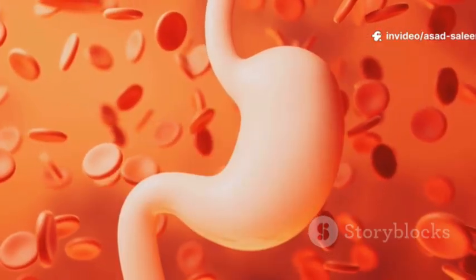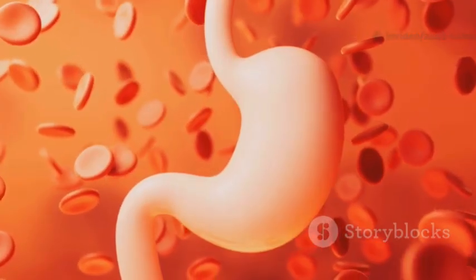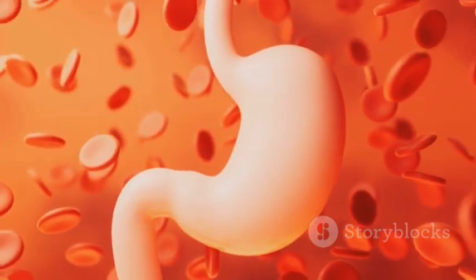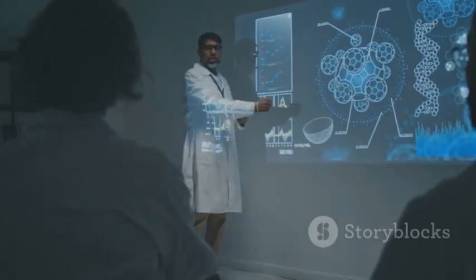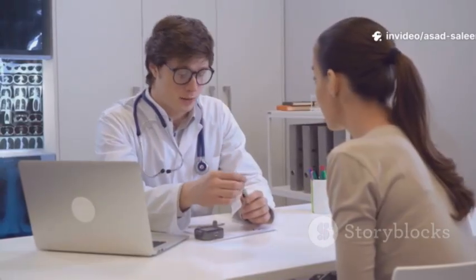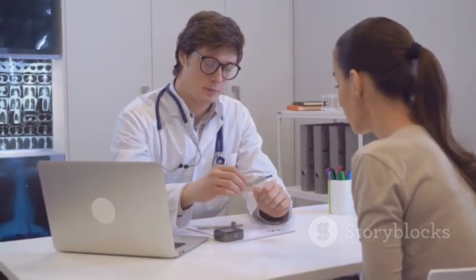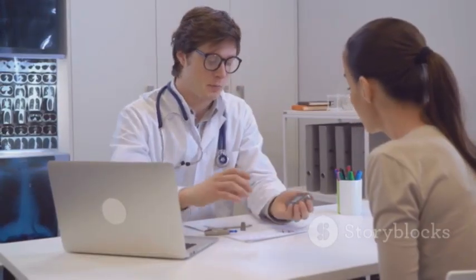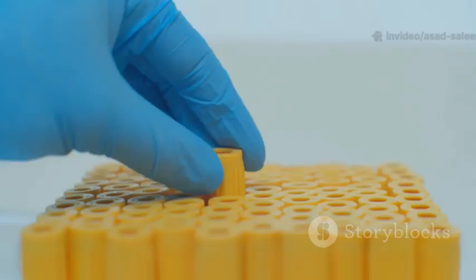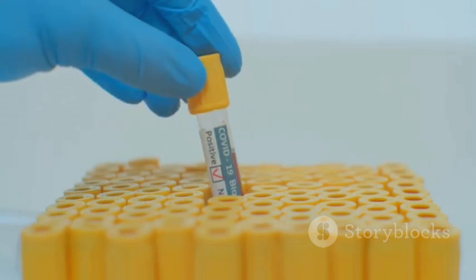Tissue transglutaminase is an enzyme in the intestine targeted by the immune system in celiac disease. High levels of these antibodies are a strong indicator of the disorder. At the same time, we also test the total level of IgA antibodies in the blood to ensure the person is not IgA deficient, which can cause a false negative on TTG-IgA. Further testing is done if the TTG-IgA test comes back positive, or if suspicion remains high despite a negative test, especially in cases of IgA deficiency.